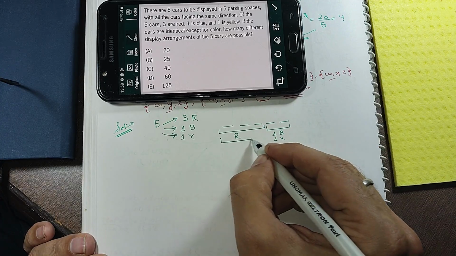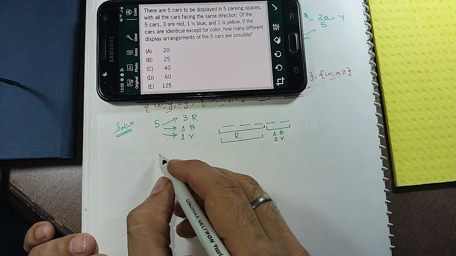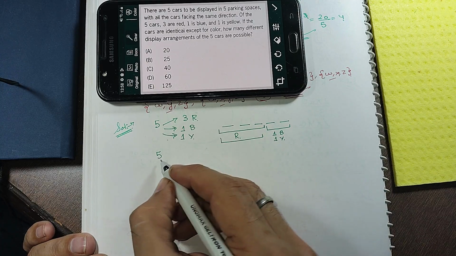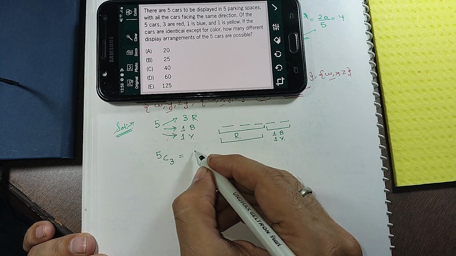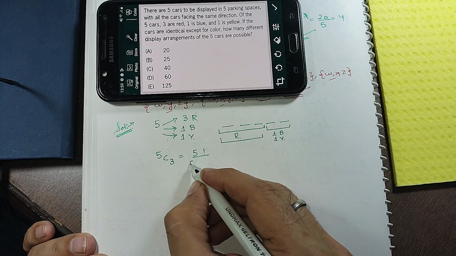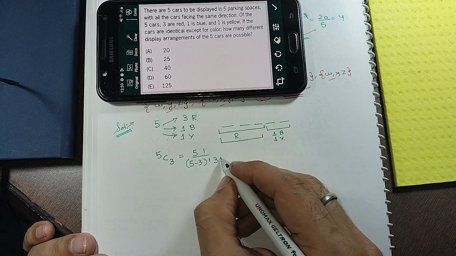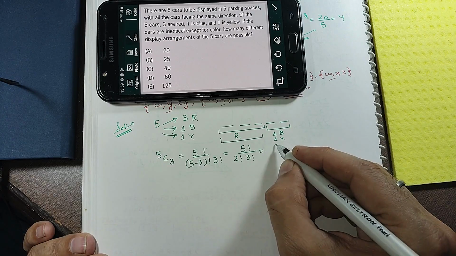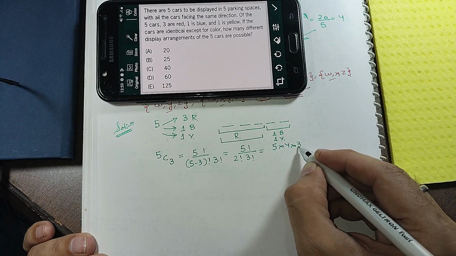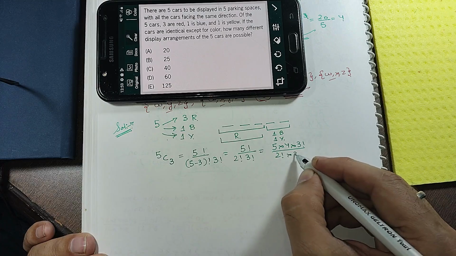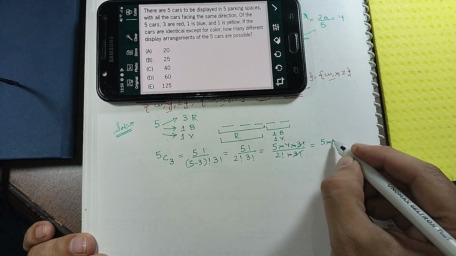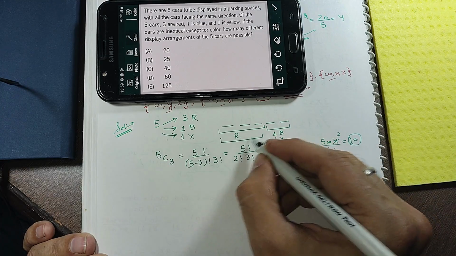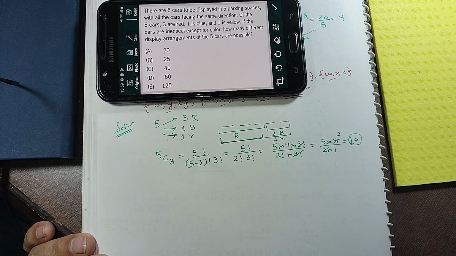So for arranging these 3 identical red cars, they can be arranged in 5 places in 5C3 ways. So this is basically 5 factorial upon (5 minus 3) factorial into 3 factorial. So this will be 5 factorial upon 2 factorial into 3 factorial, which equals 5 into 4 into 3 factorial divided by 2 factorial into 3 factorial. So this will be 5 into 4 divided by 2 into 1. So there are 10 different ways these 3 cars can be arranged in 5 places.